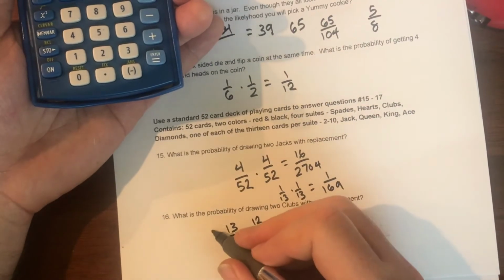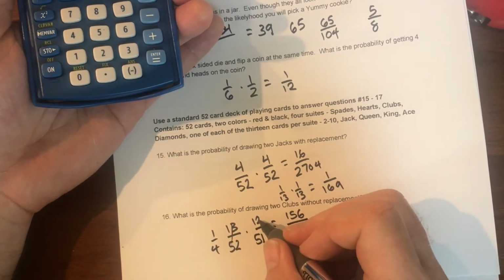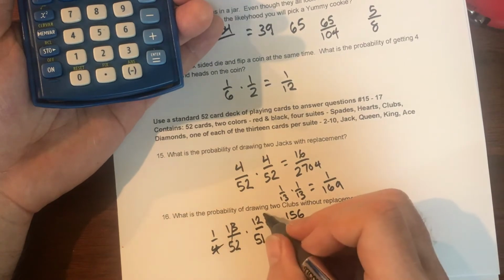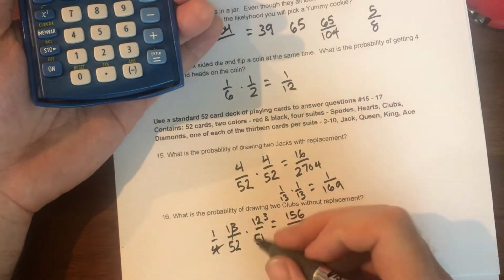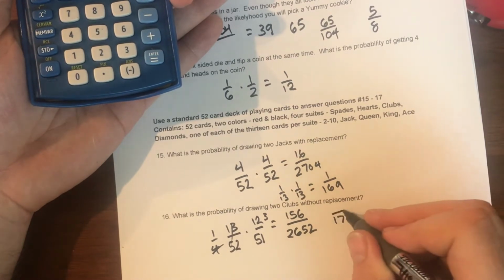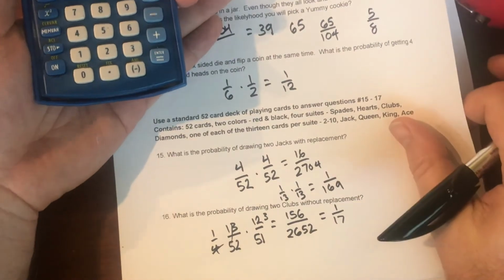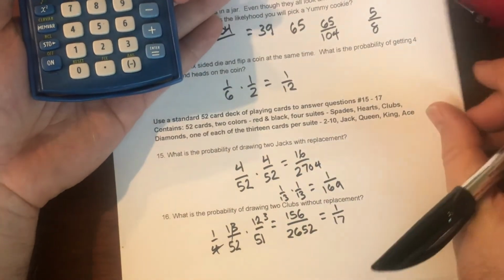This simplifies down by a 4th, right? Right there. And the 4 goes into the 12, canceling that out, making it a 3. And 3 goes into 156, 17 times. So I have 1 over 17 for the answer, simplified.